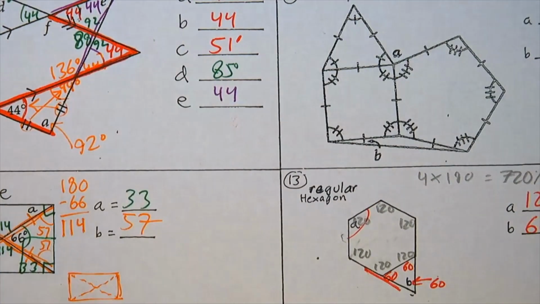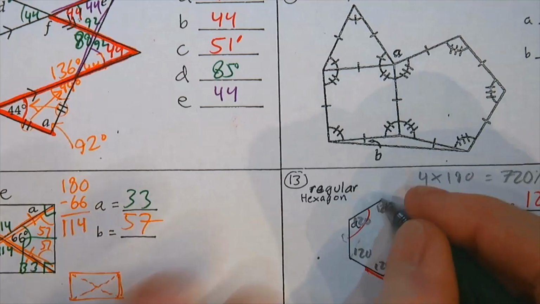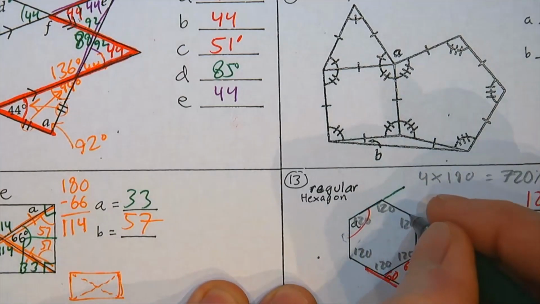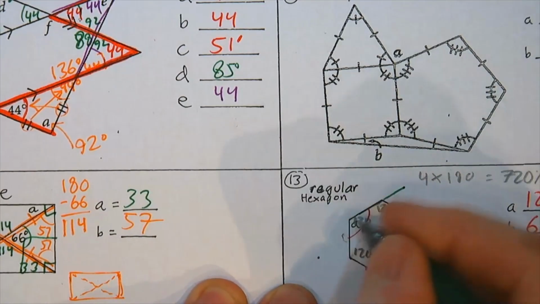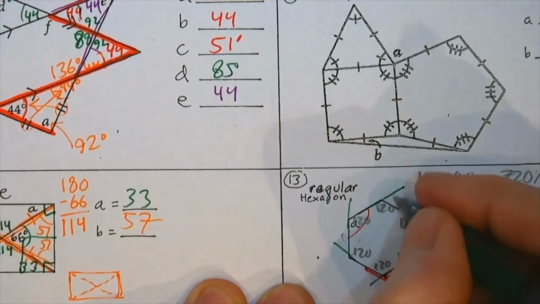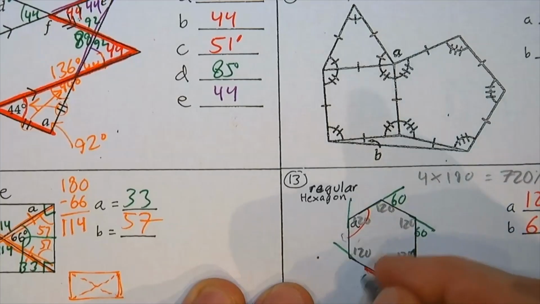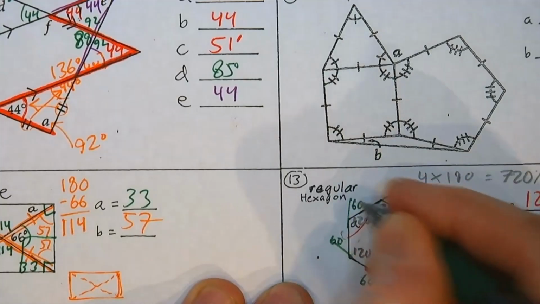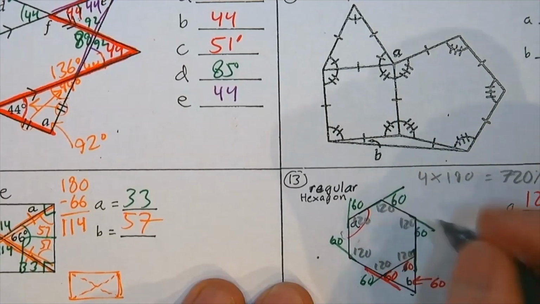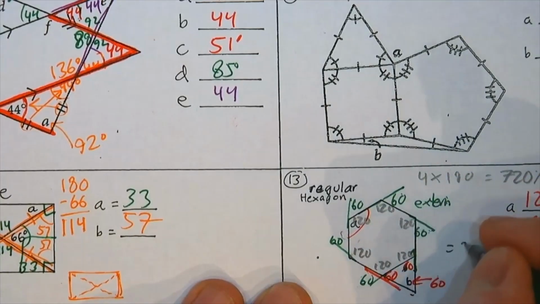And here's a little secret that's kind of neat. Of course, the more sides or angles, the bigger the angles. But if I went straight all the way around, these are called exterior angles. 120, that's 60, 60, 60, 60, 60, 60. There's 6 of them. These are called exterior angles. 60, 60, 60 adds up to 360.